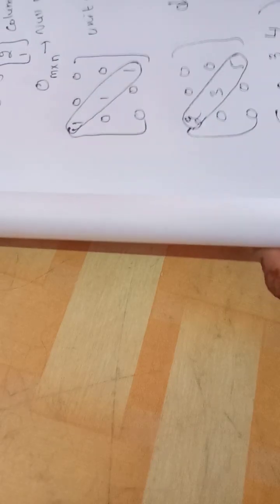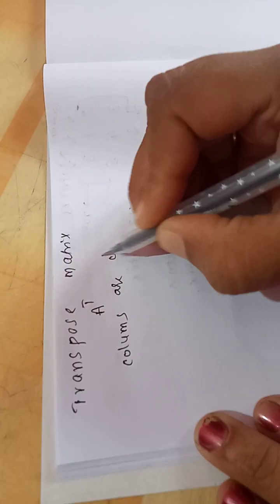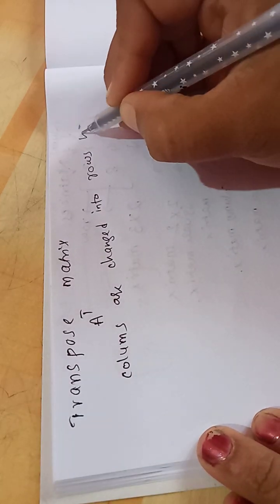Now next, the transpose matrix. Transpose matrix, we write it as A T, T for transpose. We call it the transpose matrix. Now here columns are changed into rows and rows are changed into columns, vice versa.